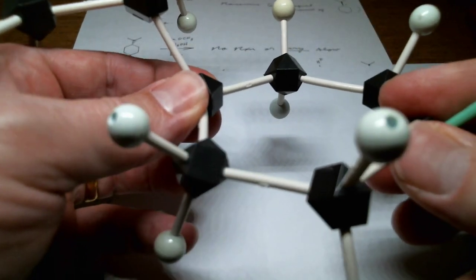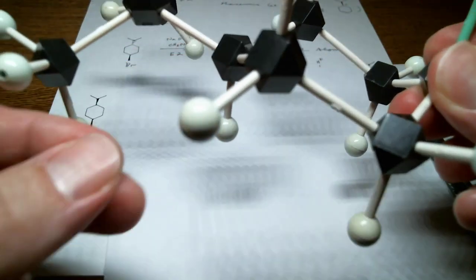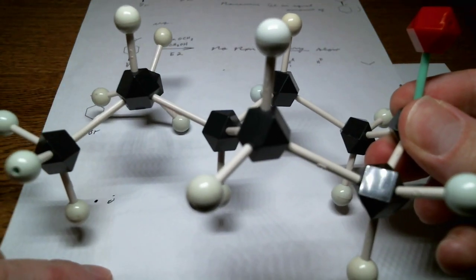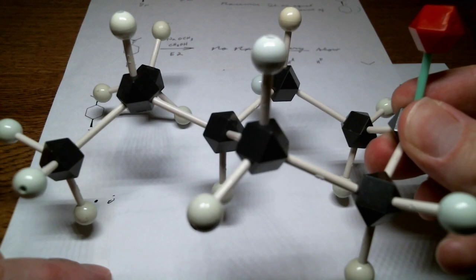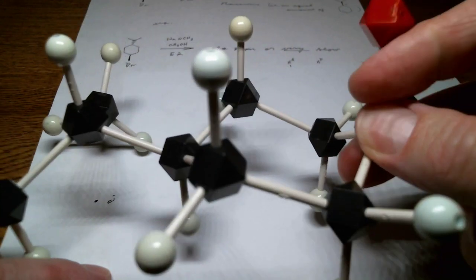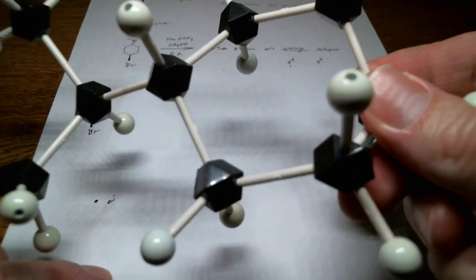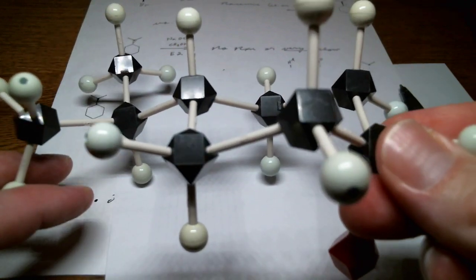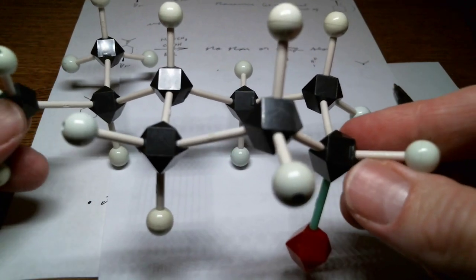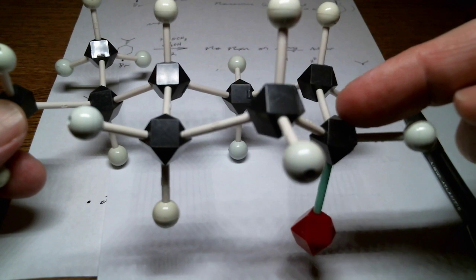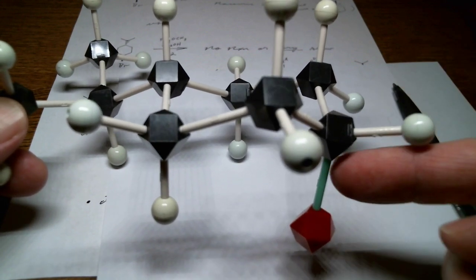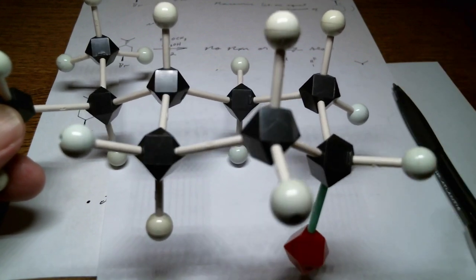If we put it back in the chair conformation, our isopropyl group is equatorial, our bromine is axial. In the notes, we had it drawn this way. You can see that this is our alpha carbon, where our bromine is bonded. It's the leaving group.